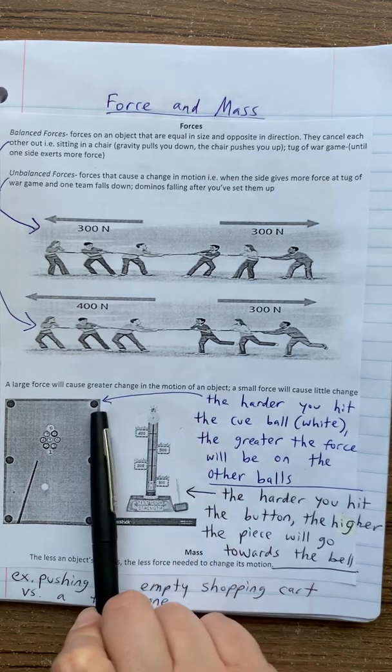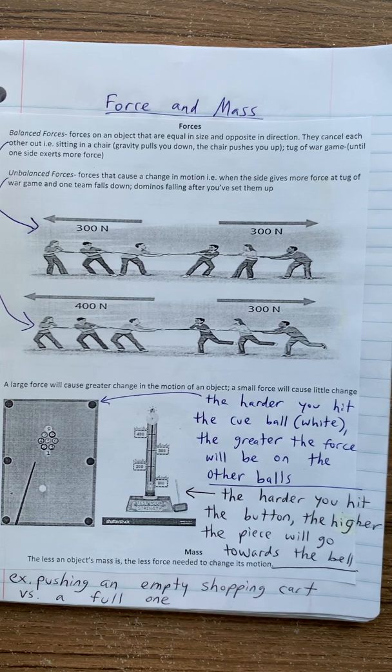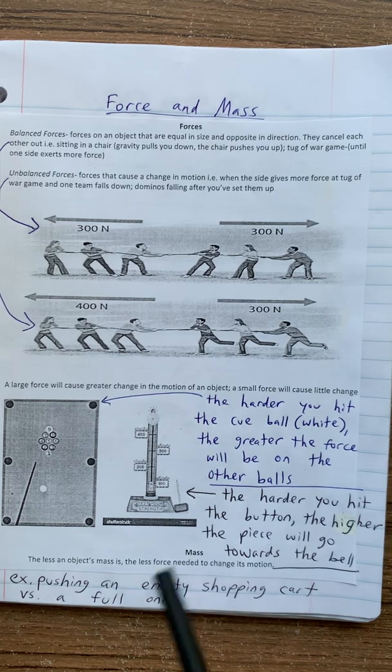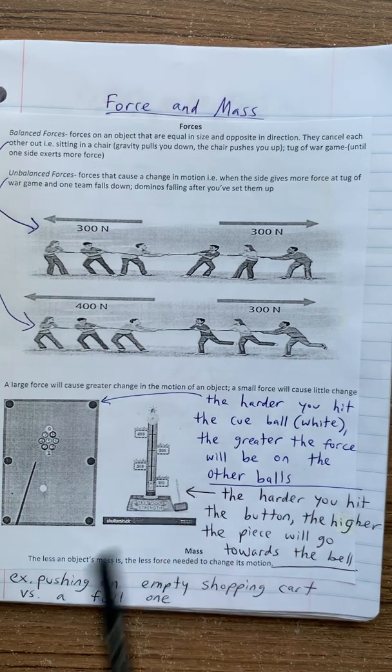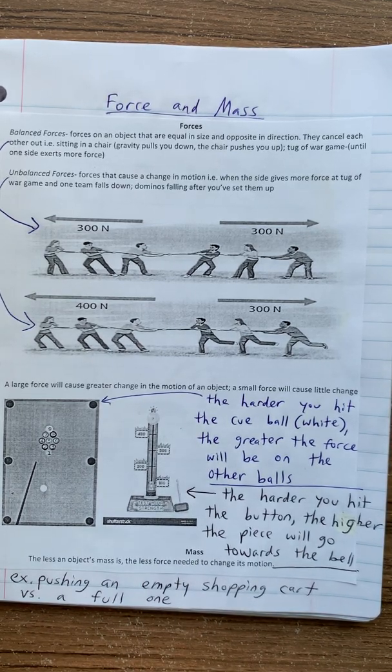Kind of going back to the example of the sumo wrestler and the little kid. So I drew an arrow and I labeled it: the harder you hit the cue ball, the white ball in billiards or pool, the greater the force will be on the other balls. So if I do a little hit on the cue ball, it'll be a little force on the other balls. A big force on the cue ball makes a big force on the other balls. And then I drew an arrow pointing to the test your strength game, the carnival game. And it says the harder you hit the button, the higher the piece will go towards the bell.